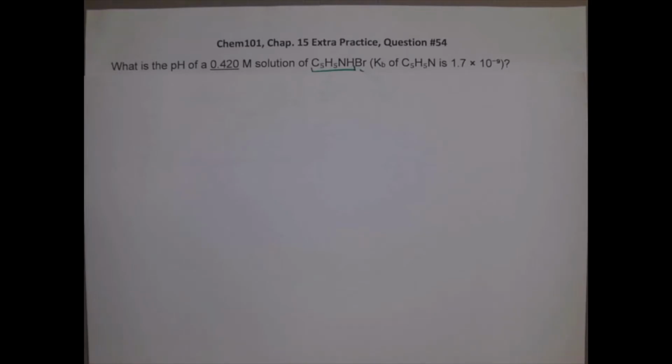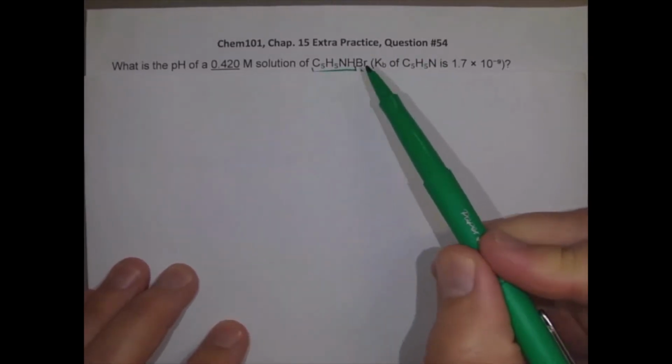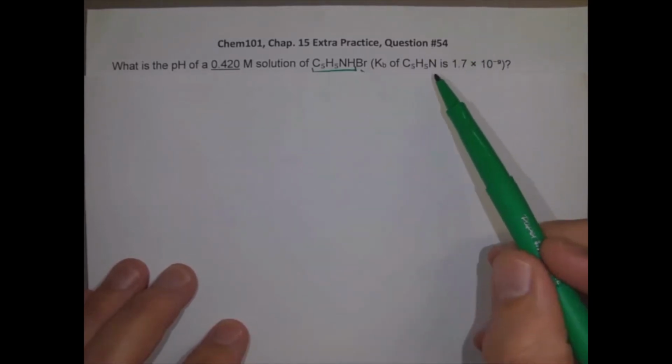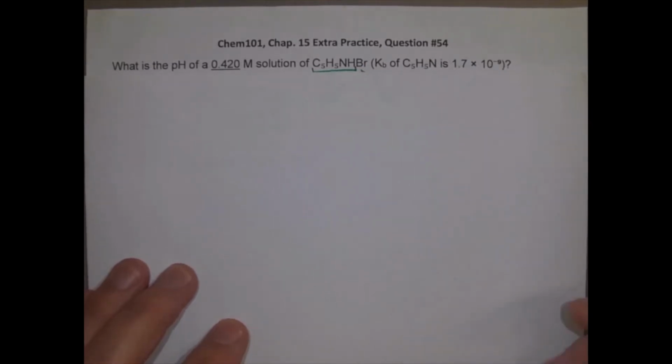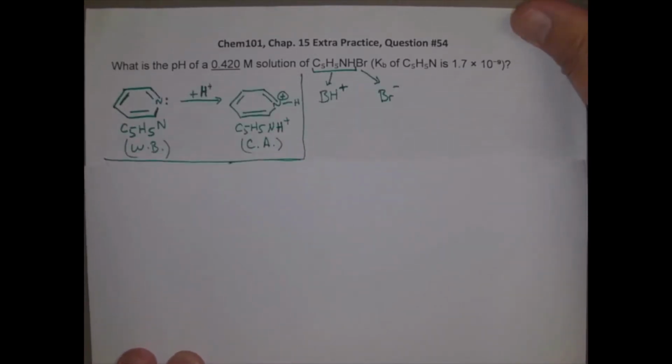Okay, in this question we are asked what is the pH of a 0.420 molar solution of this thing called C5H5NHBr, and you're given a Kb, an ionization constant for this base, C5H5N, and it has a value of 1.7 times 10 to the minus 9th. Okay, so a little bit of discussion before we actually launch into the solution.